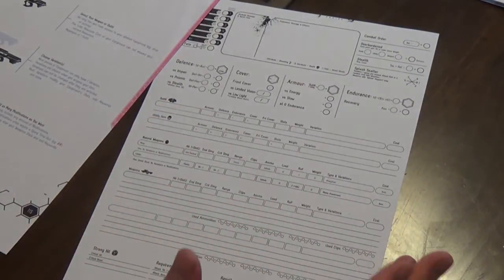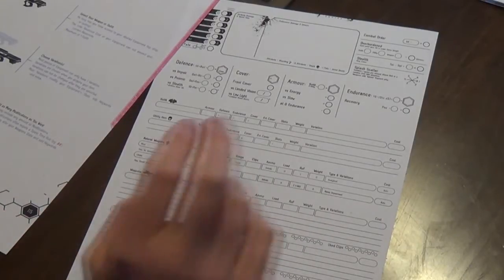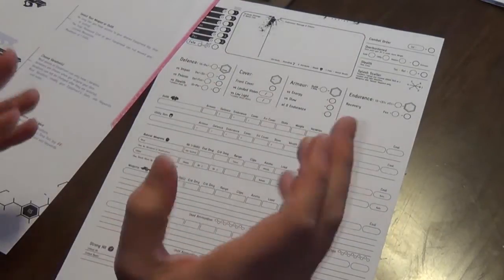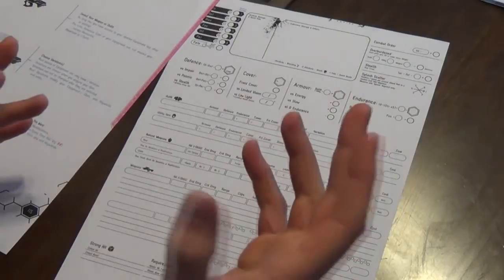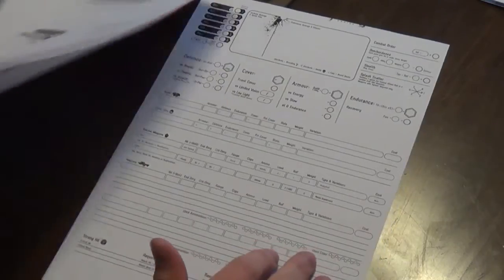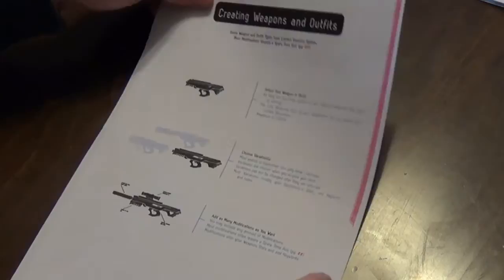Just as a brief reminder, all attack actions are done with a weapon, and outfits are like armor and things like that. Utility items are that miscellaneous stuff like a shield or a special headset or something like that.